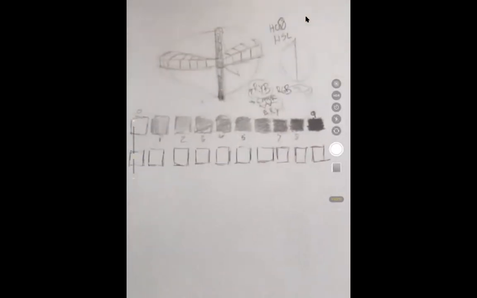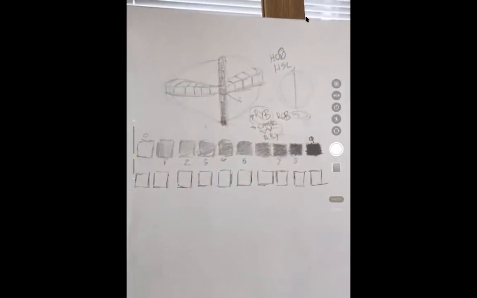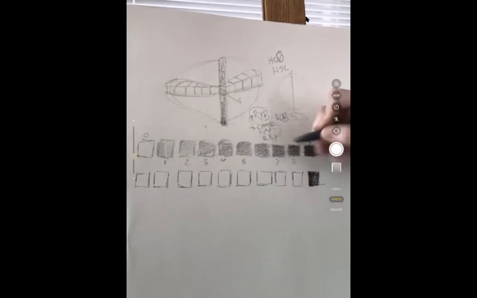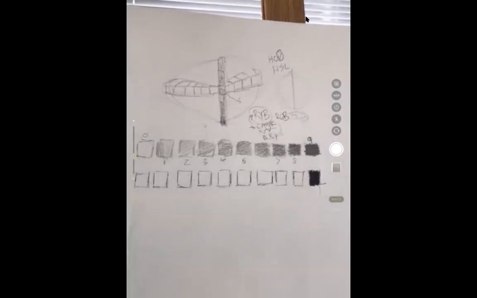Same kind of process. Go ahead and put in your black. A good trick here is cross hatching, going in different directions. It doesn't have to be perfect right now. It's just a little practice. You're going to do some practice for your homework.